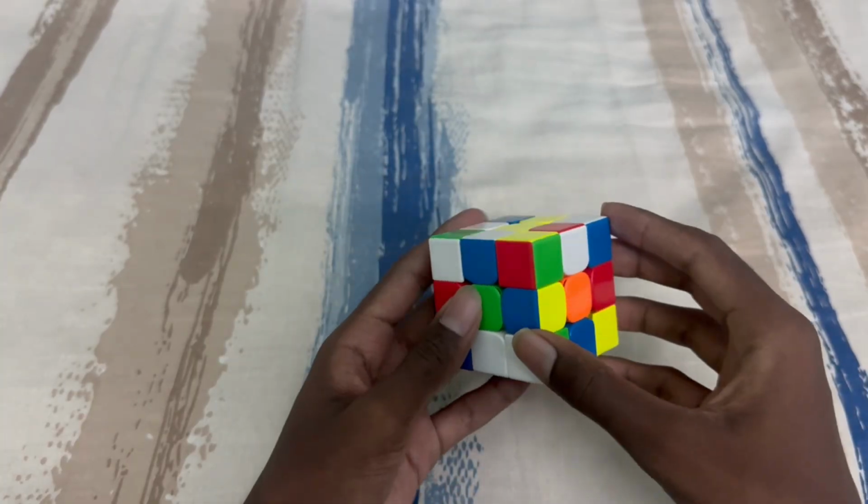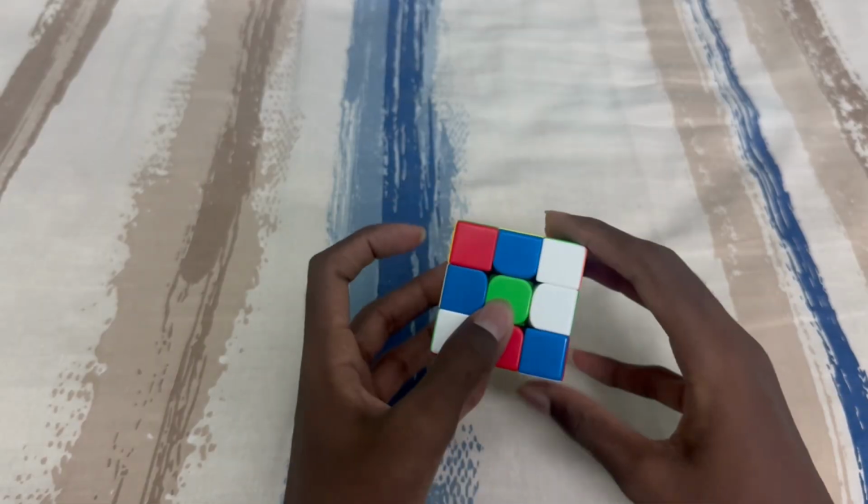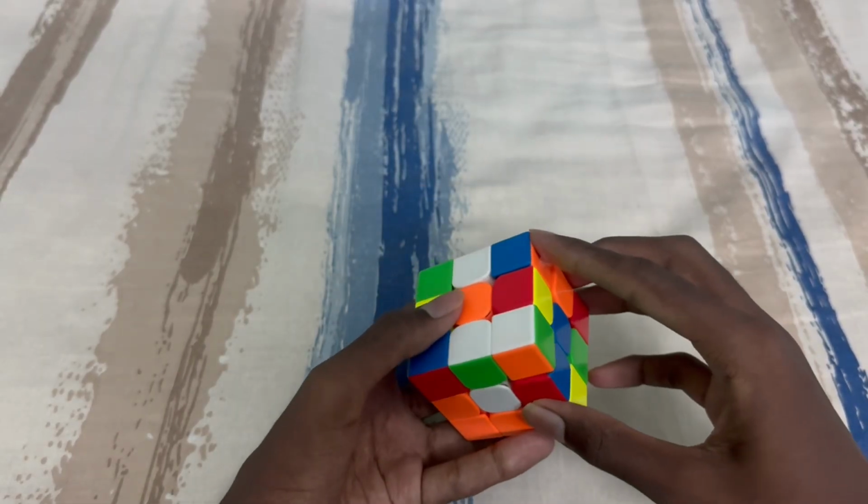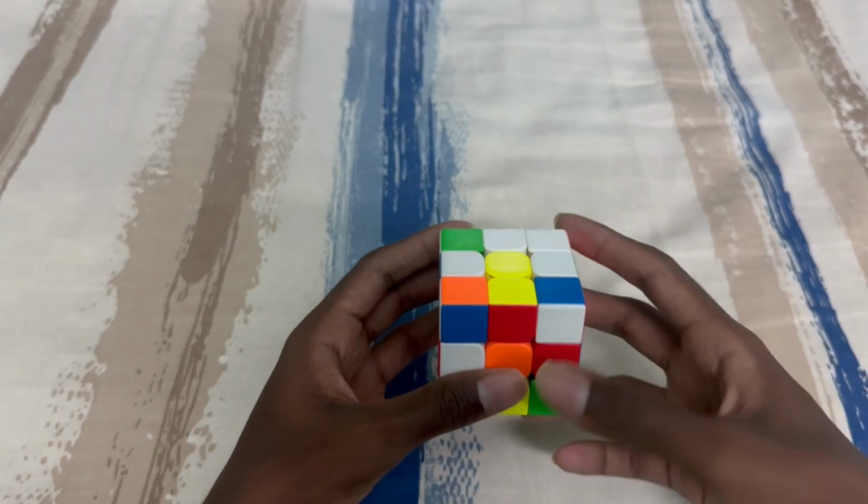And this one will go. If I move this way, you'll see that I'll mess up this one. So let's move this aside, then move it up, and that.